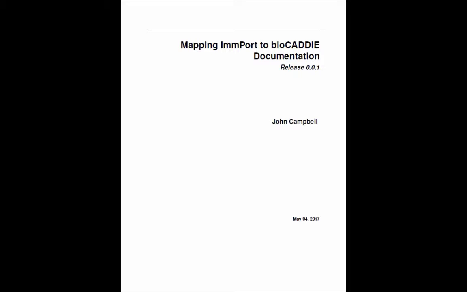And we were fortunate in this endeavor that we also worked with the CEDAR team where we exported the ImmPort metadata into a CEDAR model, which was a JSON-LD format. So we had a little bit of experience with this, and I think it helped us when we tried to do this for the bioCADDIE into the DATS format. And I apologize, I put this together very quickly on Friday. It's a PDF.